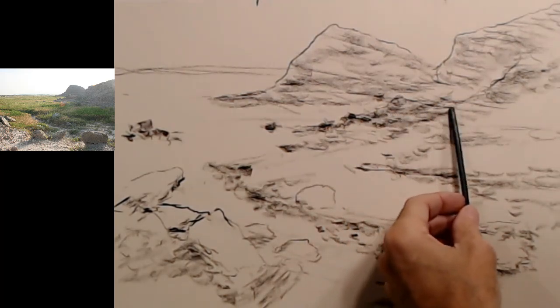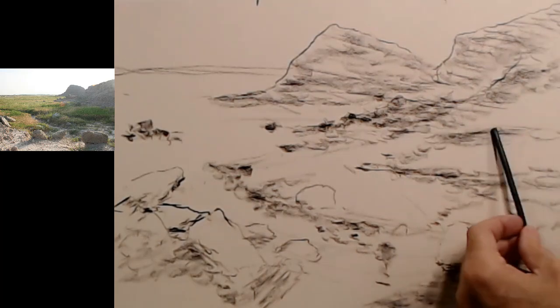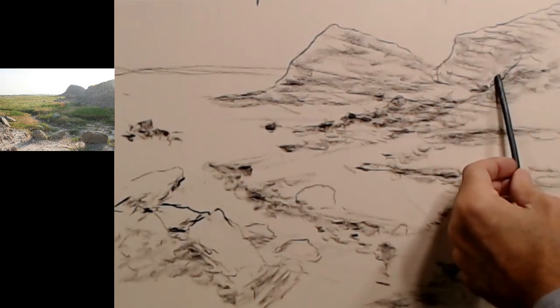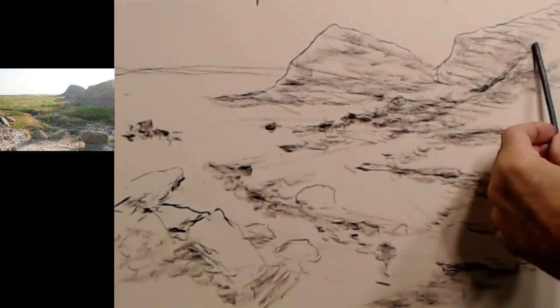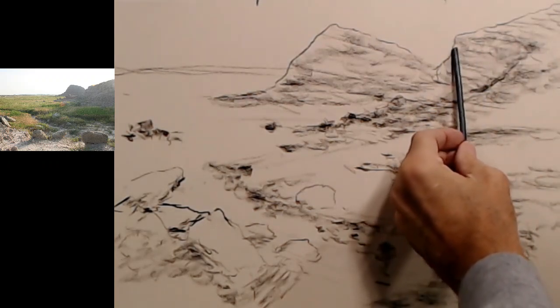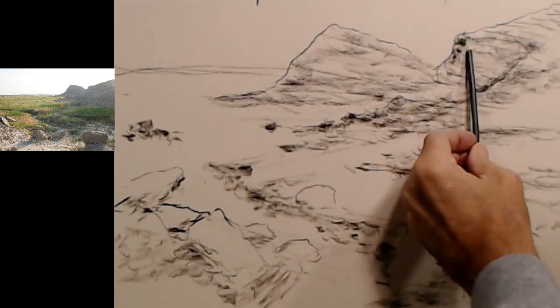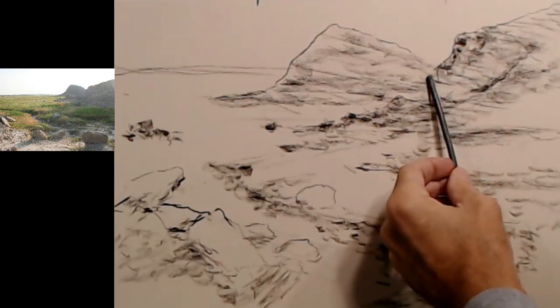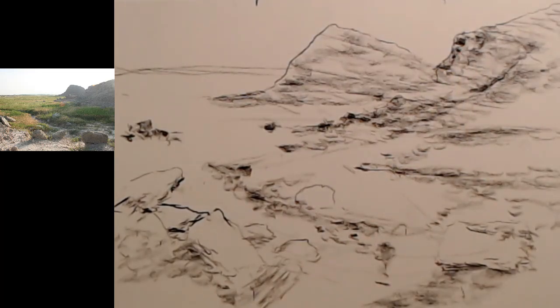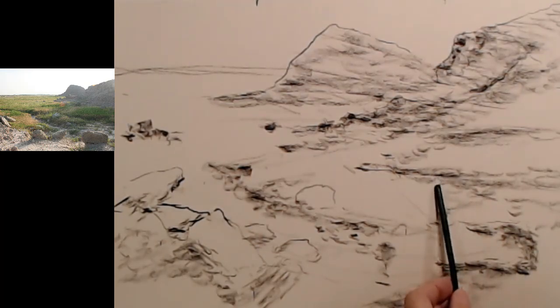There is a fair amount of glistening light in this landscape with the early sun and the tips of the prairie grasses capturing the sunlight. The buttes themselves do have broken edges and crevices, etc., that I'm going to want to convey. And I'm picking some of those up also with the vine charcoal.